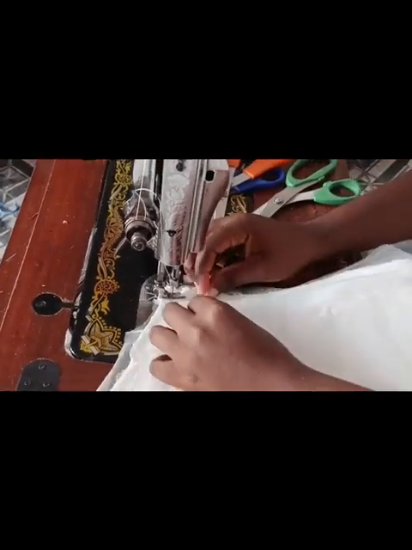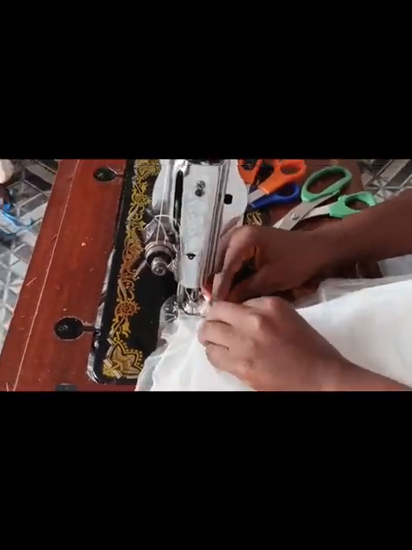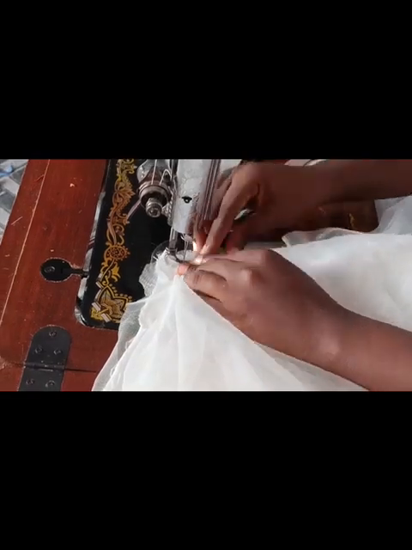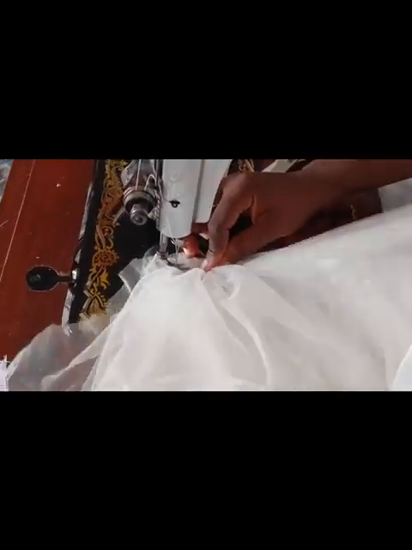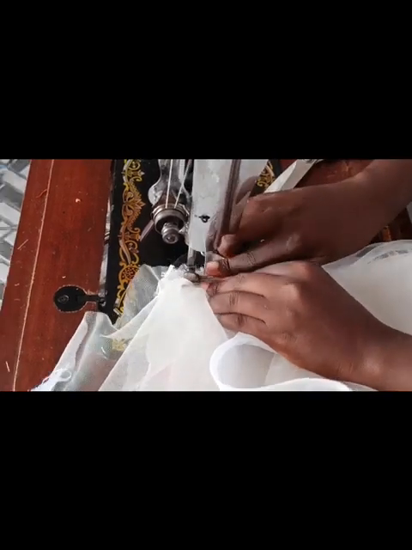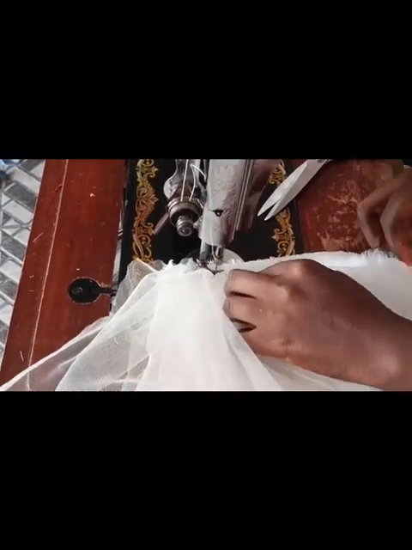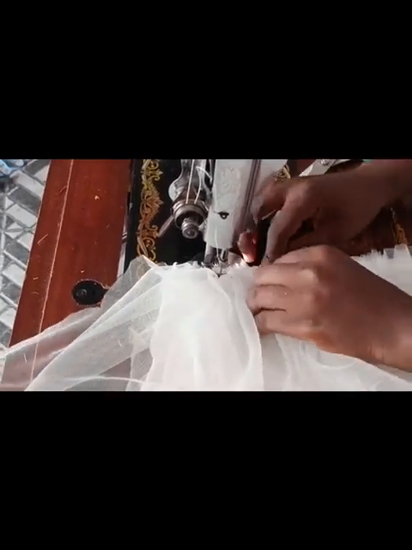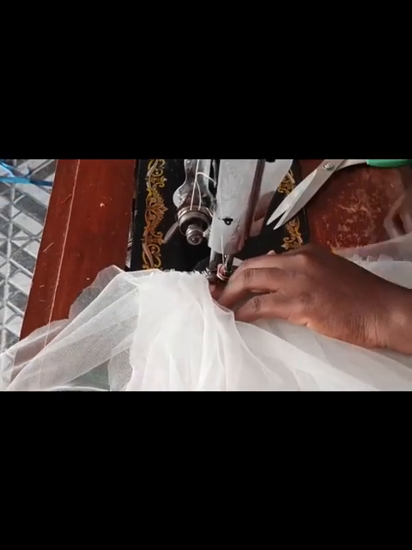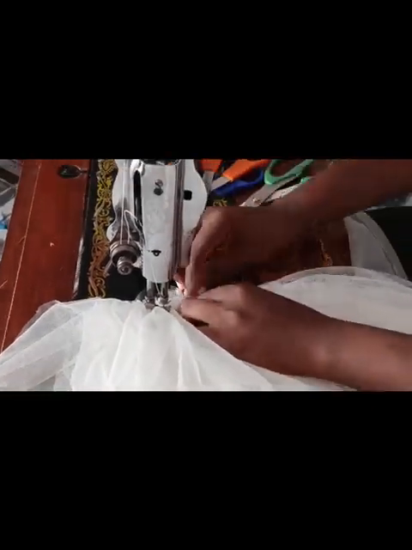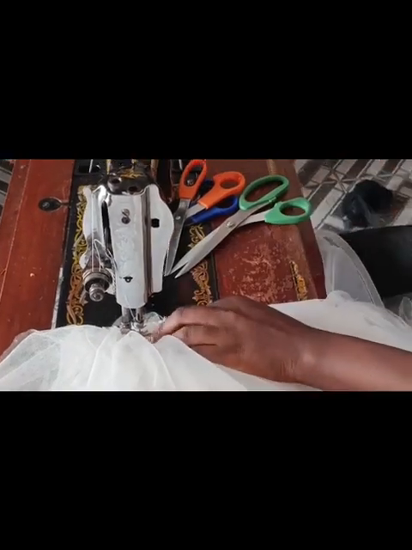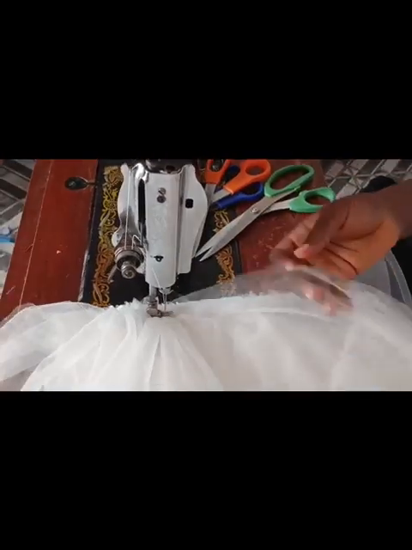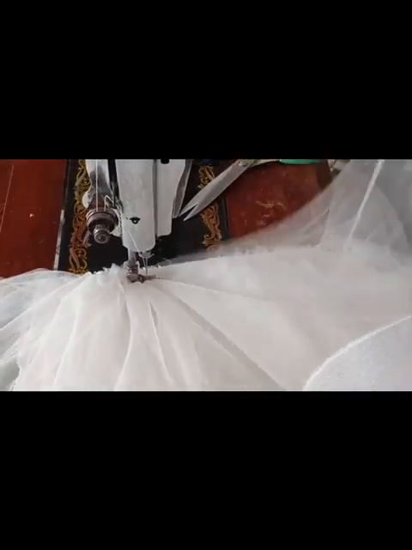You can do it this way, or you can gather the three. You can match the three all together and gather it together. There is really no difference in the effect. I just wanted to do it like that. This is not a standard rule on how to do it. So when you are doing yours, you can just match the three down and then gather it at once.